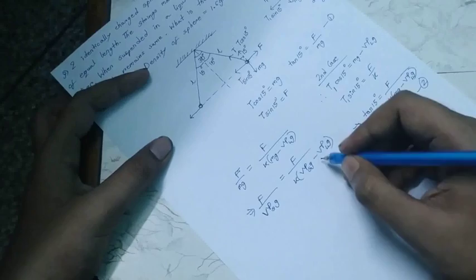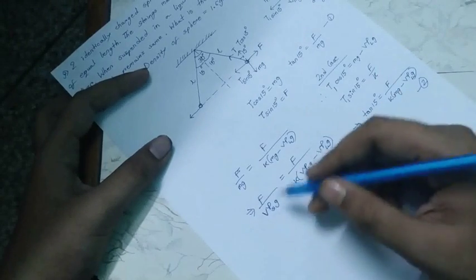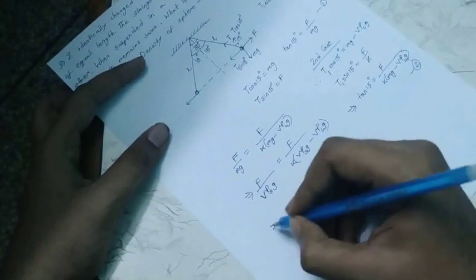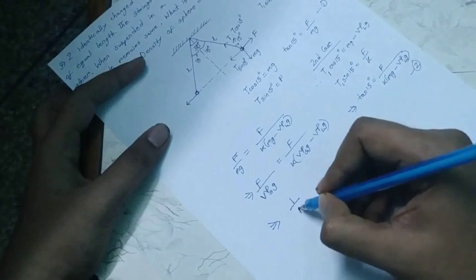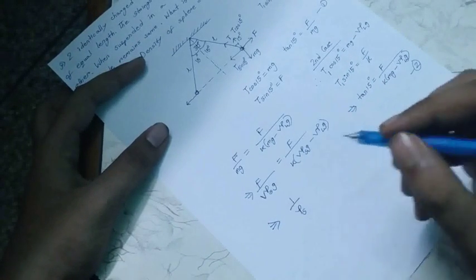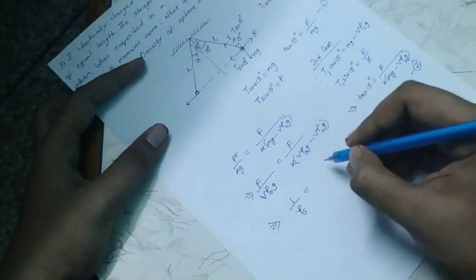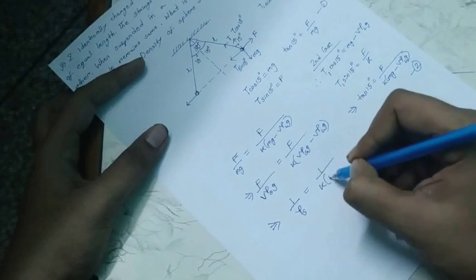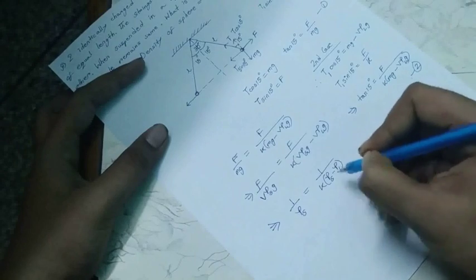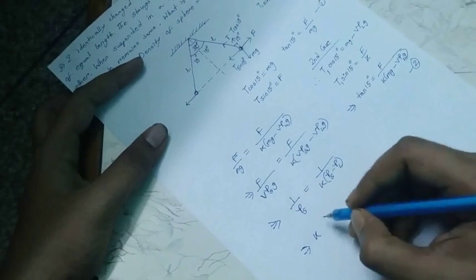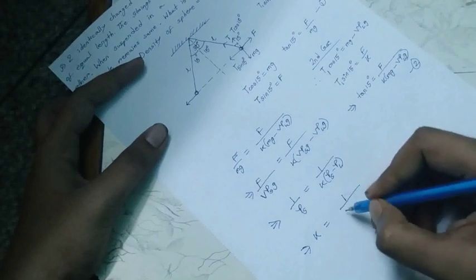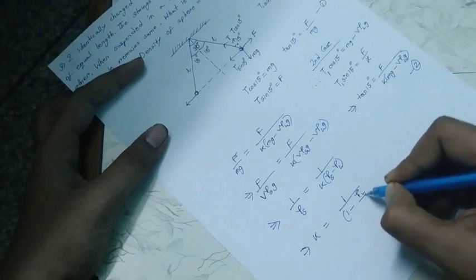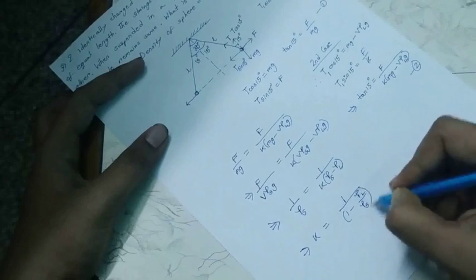You can take V common and g common, which will cancel from both sides, and F will also cancel from both sides. So what we are left with is 1 by rho s equal to 1 by K times rho s minus rho L. So we get the value of K as 1 by 1 minus rho L by rho s.